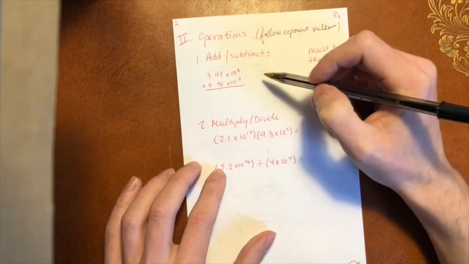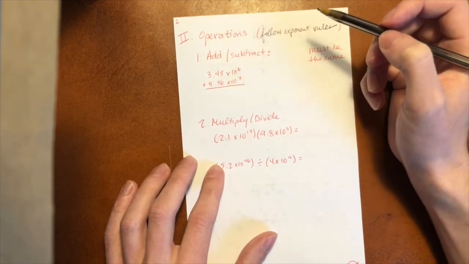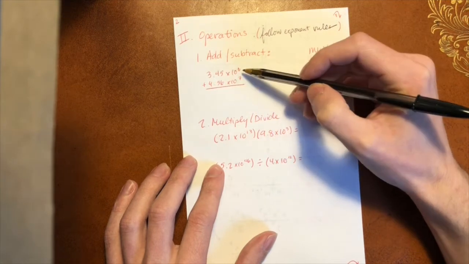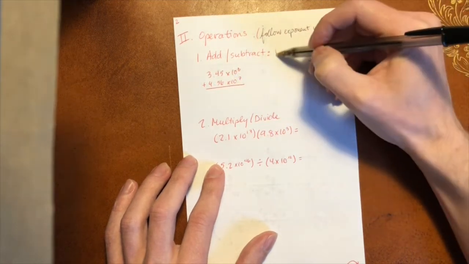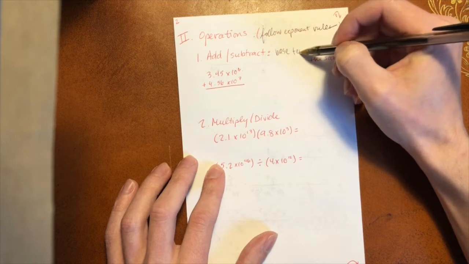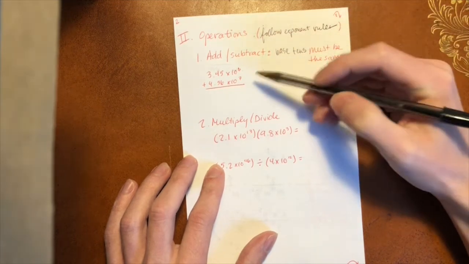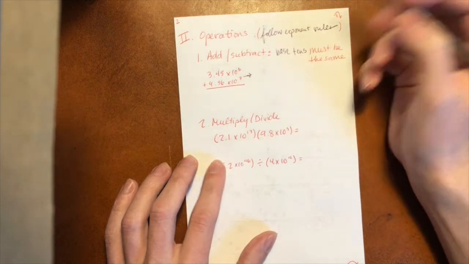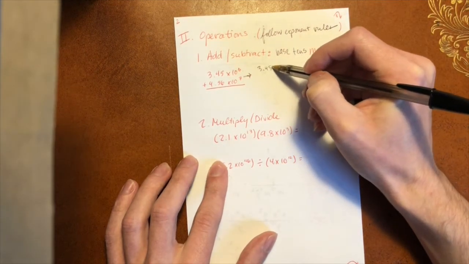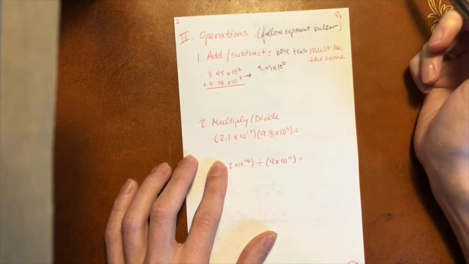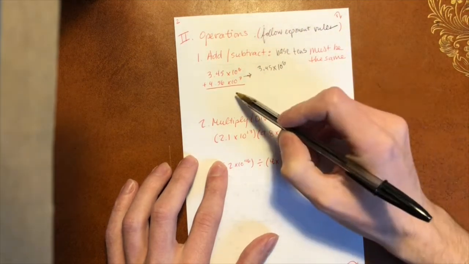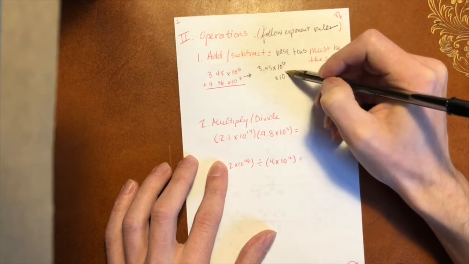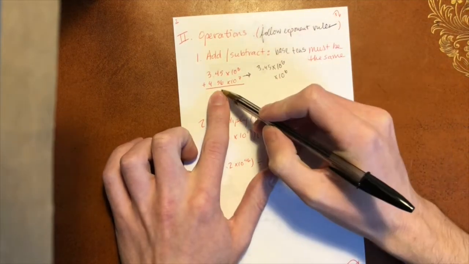So when we add and subtract our scientific notation numbers, we have to make sure that we are adding the multipliers, but our first step is to make sure that the base 10s are the same. And right here, they're not. So the first step we should take is to make them equal to each other. We're going to do that by saying 3.45 times 10 to the 6th can stay as it is. But 4.56 times 10 to the 7th, we don't want that to be 10 to the 7th. We want it to be 10 to the 6th. So this number here has to change.